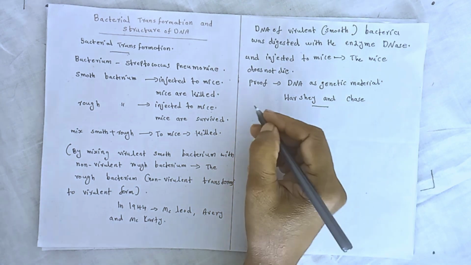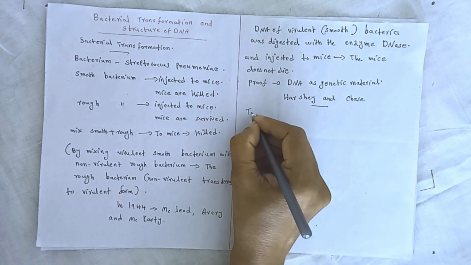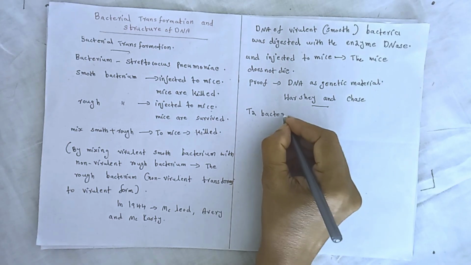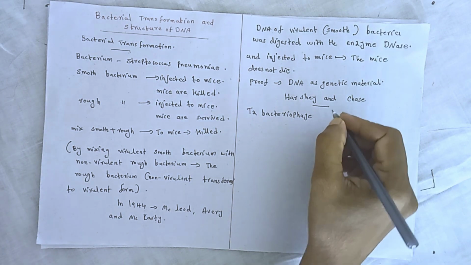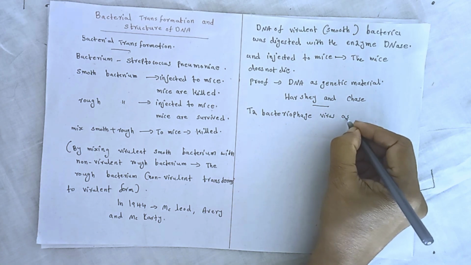They used T2 bacteriophage virus as a carrier.